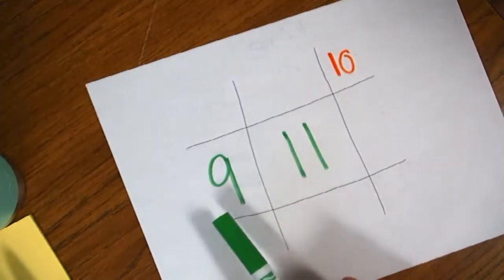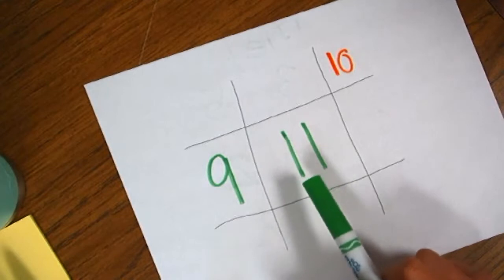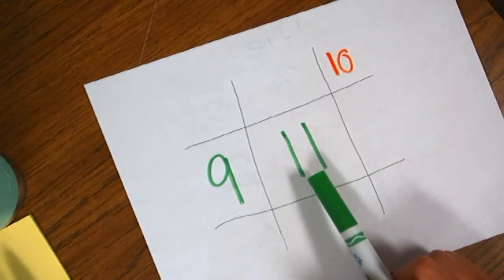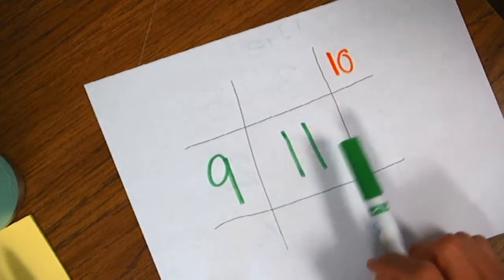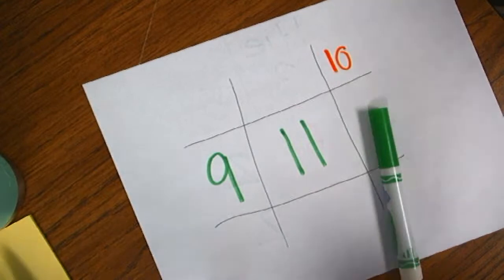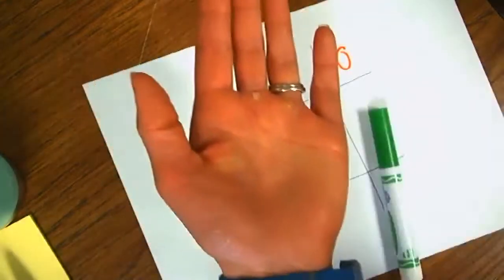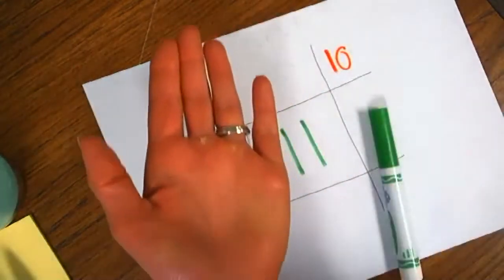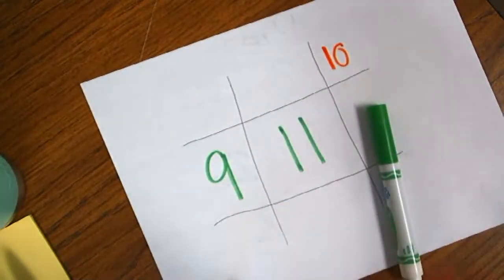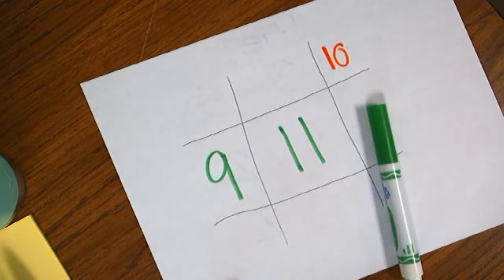So 11 plus 9, if I count on, there's different ways you could do it. If you need to draw a picture, you can. I like to just count on. So you can picture it in your head, or sometimes what we do in class is I call it pounding it. So you pound your first number, so 11, and then you pound out the rest. 11, 12, 13, 14, 15, 16, 17, 18, 19, 20.